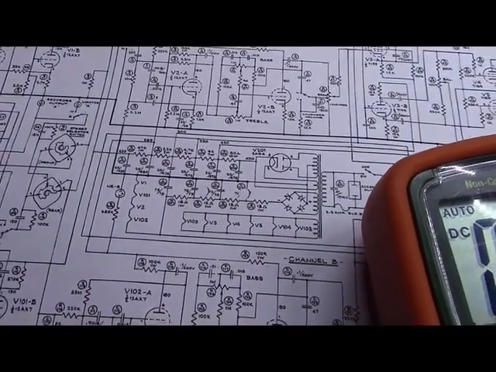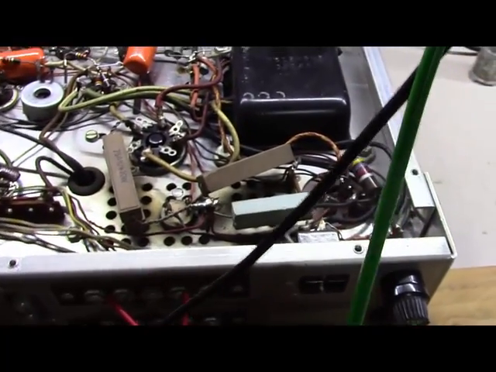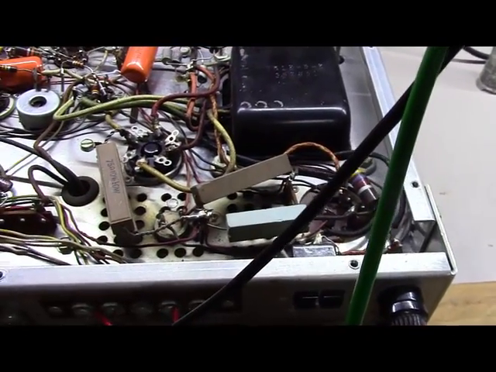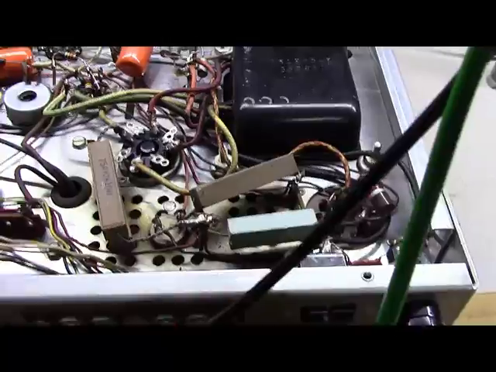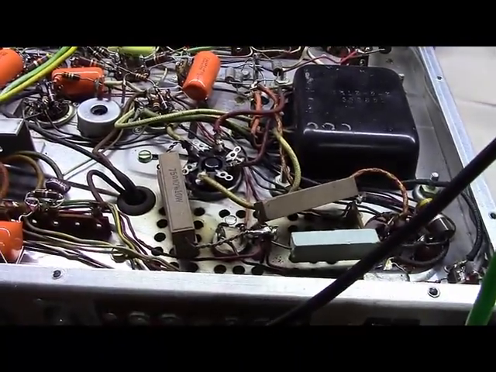So hopefully you learned a little something today, saw some real world practical use of how this stuff works. And this right here is nothing more than a voltage divider network designed to provide different voltages to different places inside of this circuit, if that makes sense.